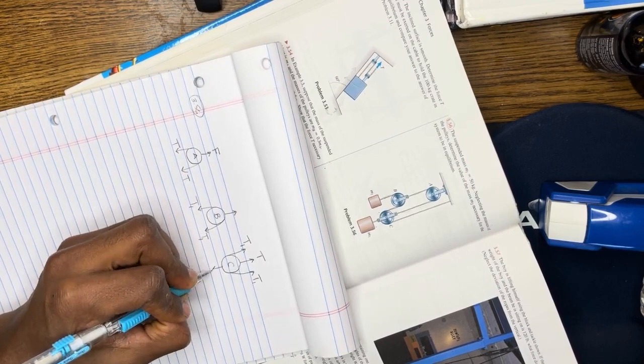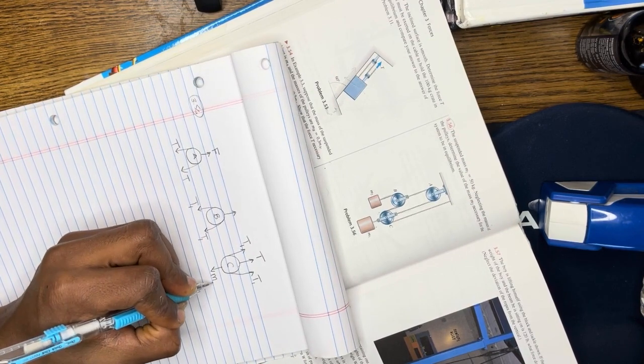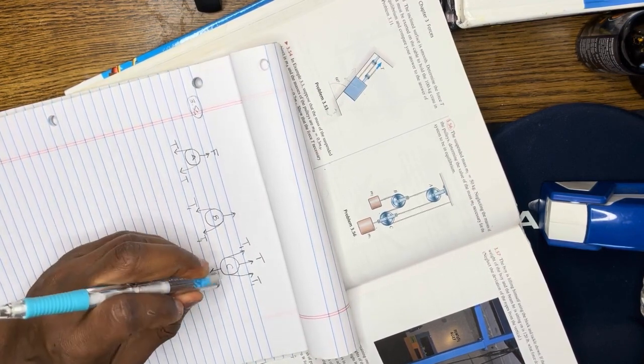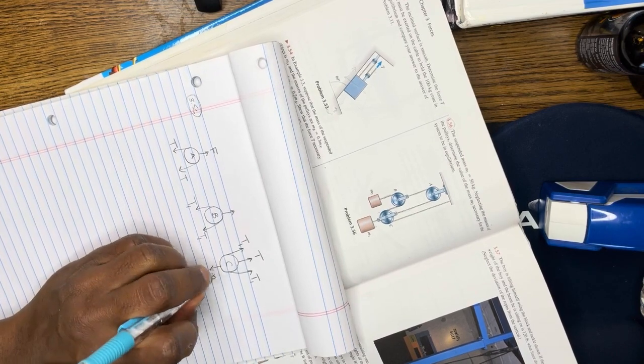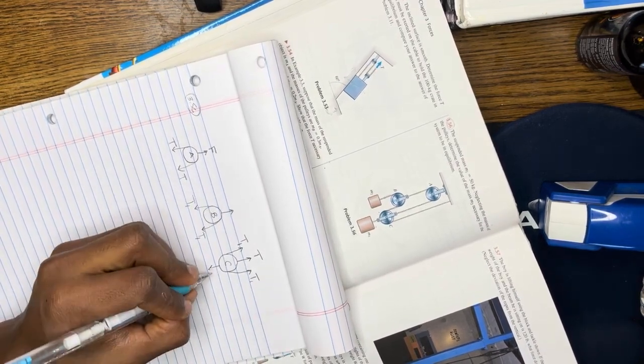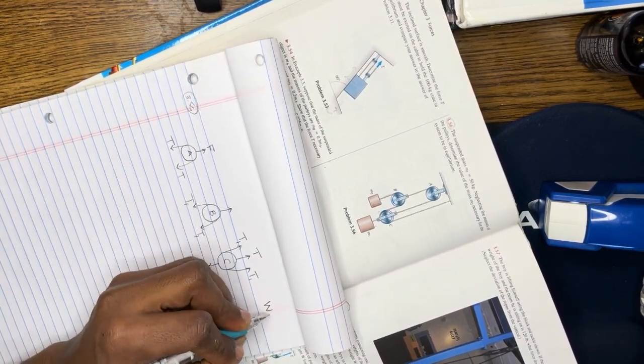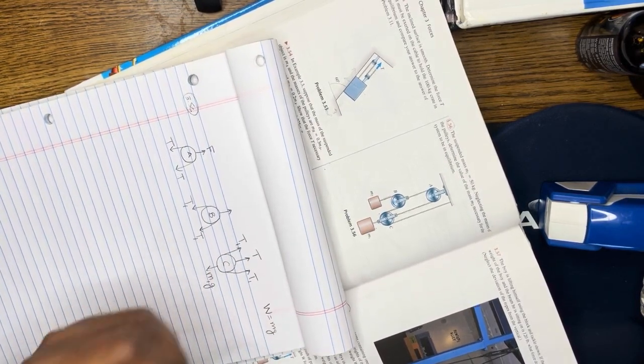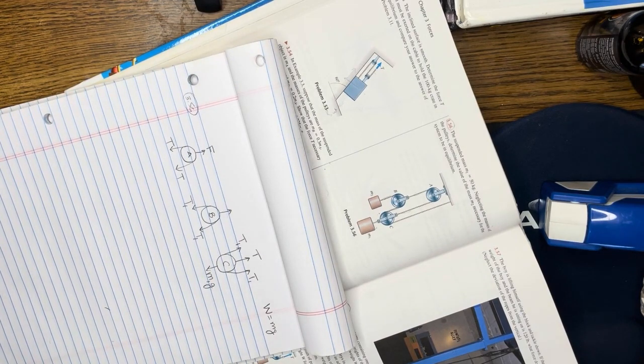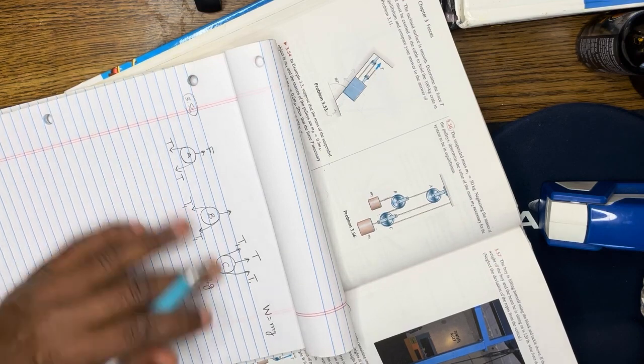And then mass 1, M1, is suspended to it. So we will just give this M1G, okay? Because you know that weight is equal to mass times gravitational acceleration.